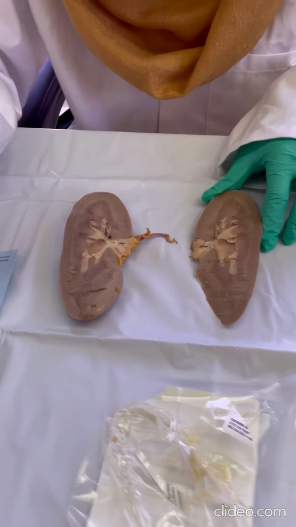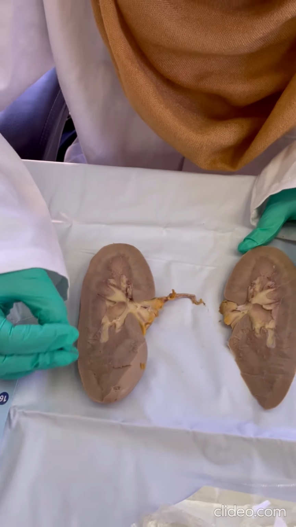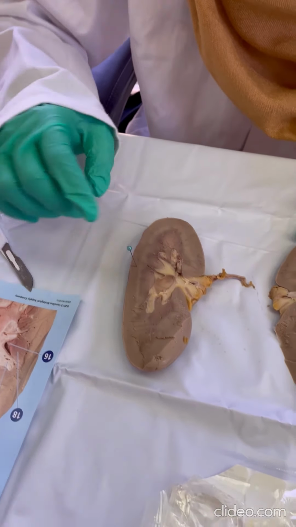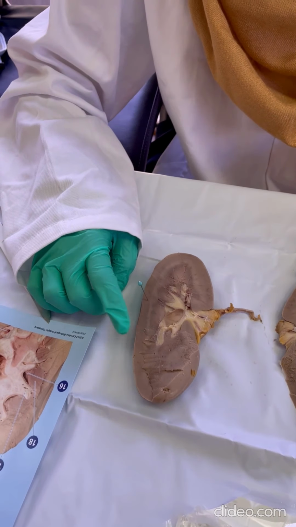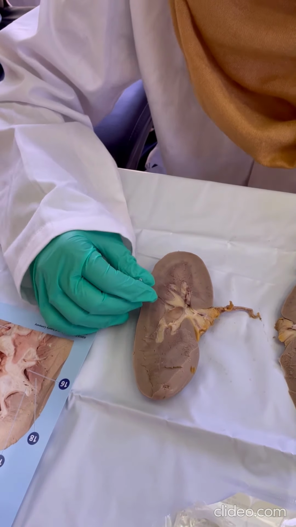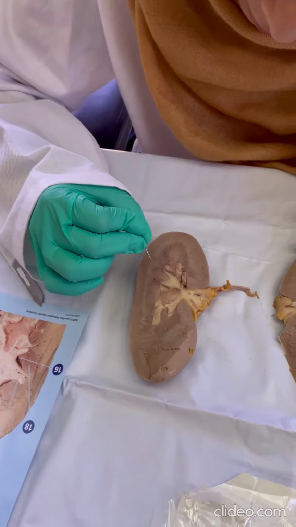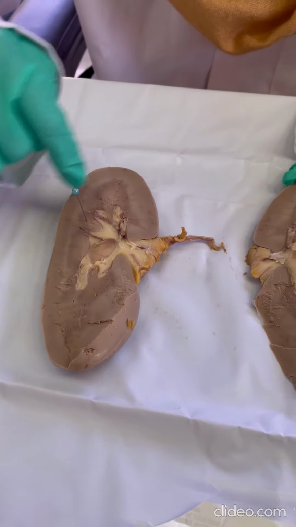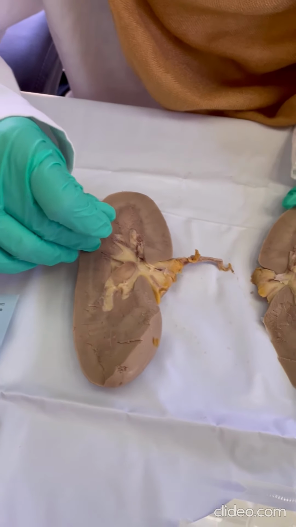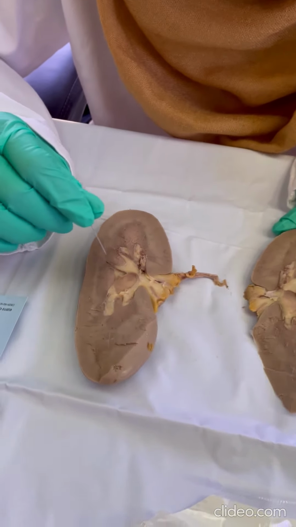Over here, like this outer space, which is a little bit darker, this is the renal cortex. Over here, see, this looks like a renal pyramid, one of the many. The space in between, let's see if I can find one.